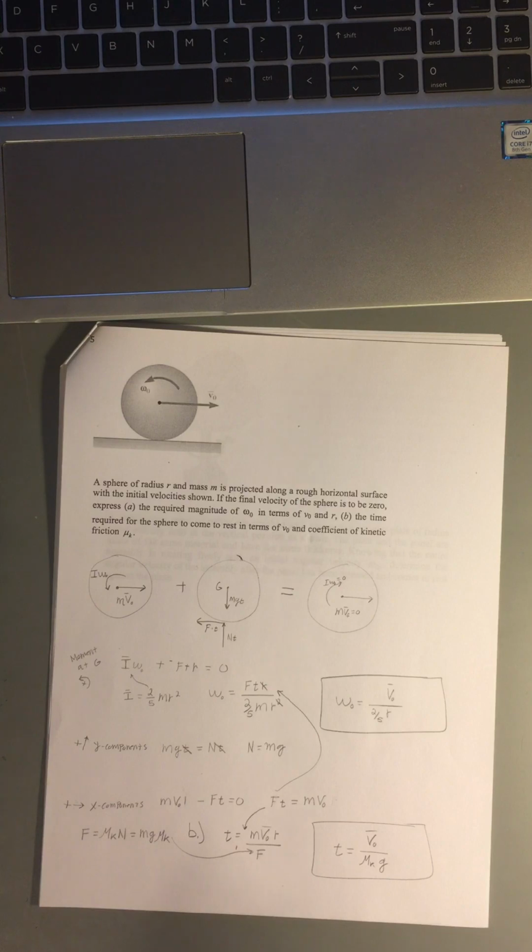Okay, so this is problem number 5, and in this problem we're not actually given any values to plug in to solve the problem. Instead, it's asking us to find a certain equation in terms of the variables that it's asking for.